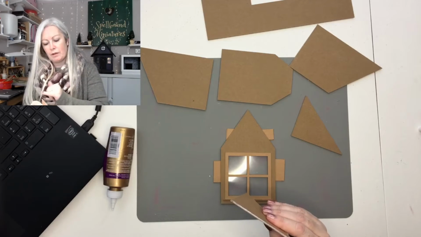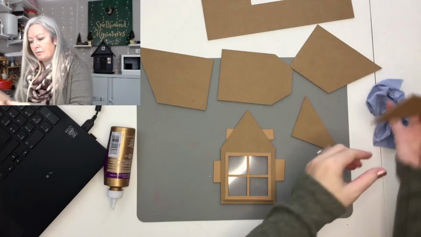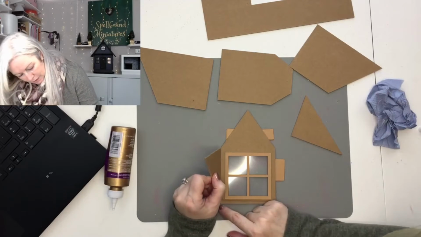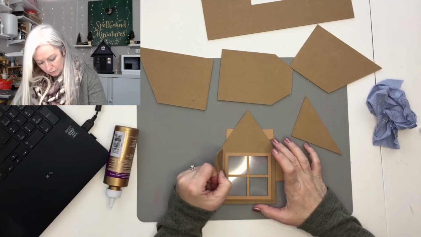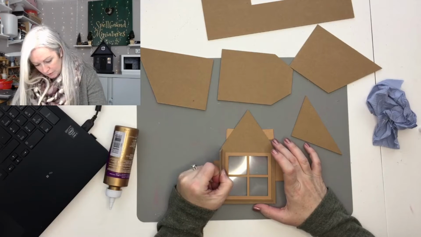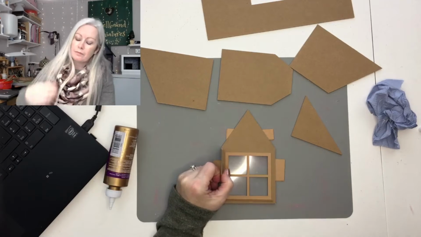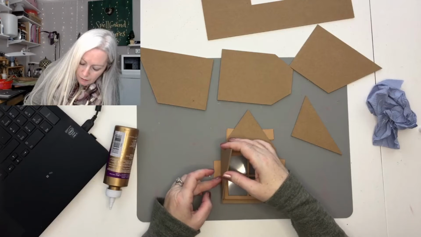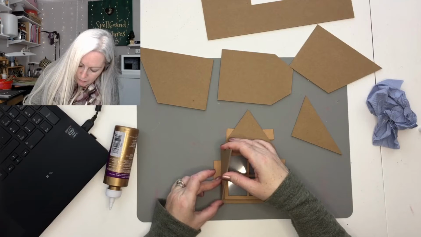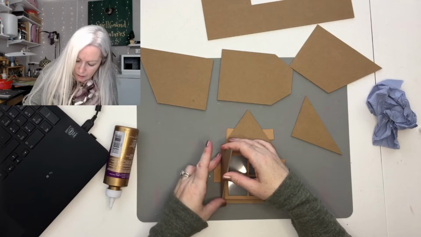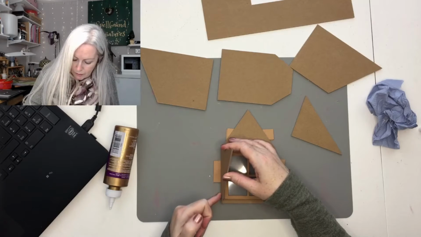I always over glue, and then line it up with the bottom, and we want to make the outside edge flush, so I'll show you that in a minute. Line it up with the top and press it down. Wipe off any glue that's squeezed out.